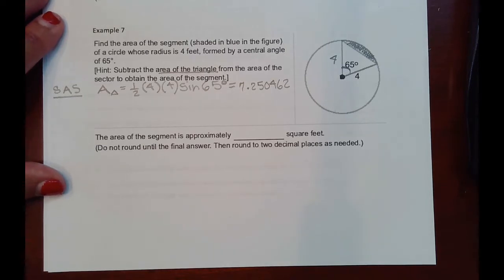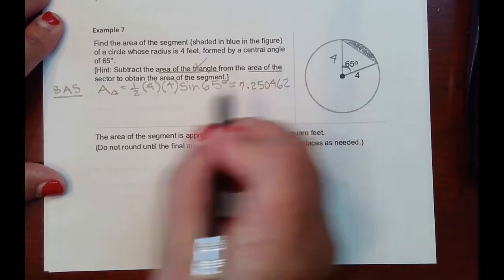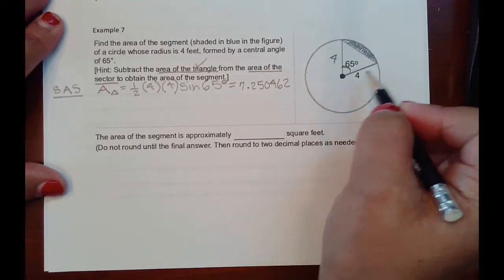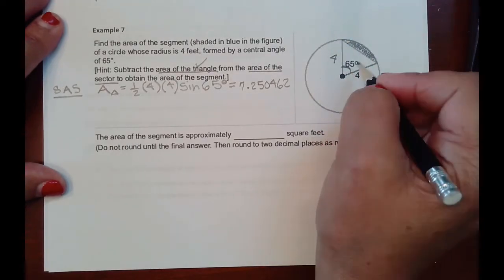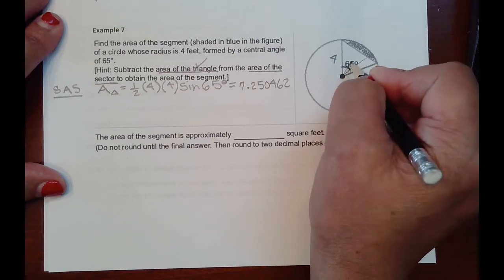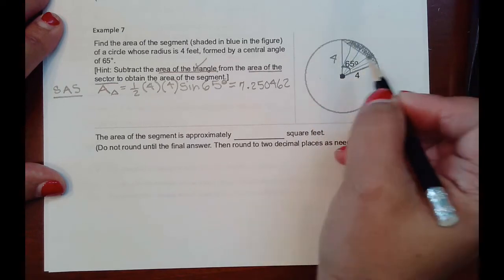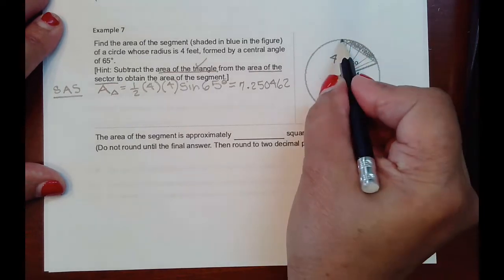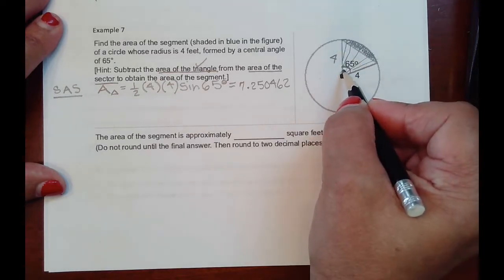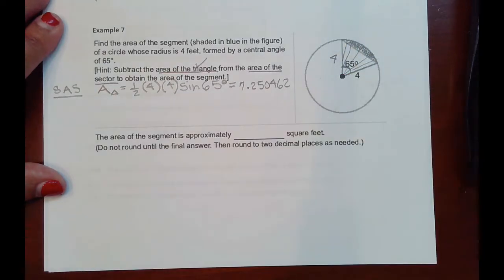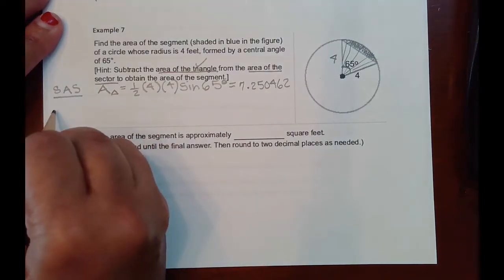Okay, so let's see. Then we're going to do the area of a sector. So I did this, and now I'm going to do the area of a sector. That means you need that formula. Area of the sector looks kind of like a piece of pizza pie, or just a piece of pie. It goes from the center all the way out to the edge. So the whole plan here is find the area of that sector that goes all the way out to the edge, then subtract the area of the triangle from it, and you'll be left with that little piece right here. Okay, so area of a sector.